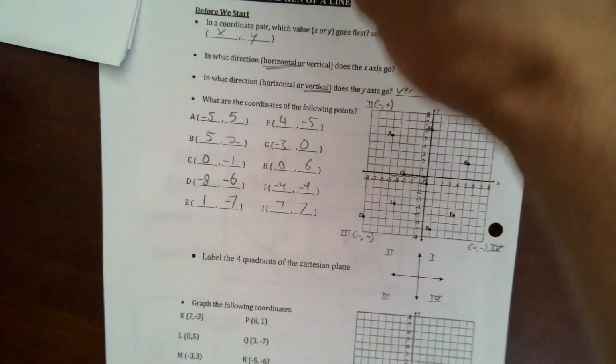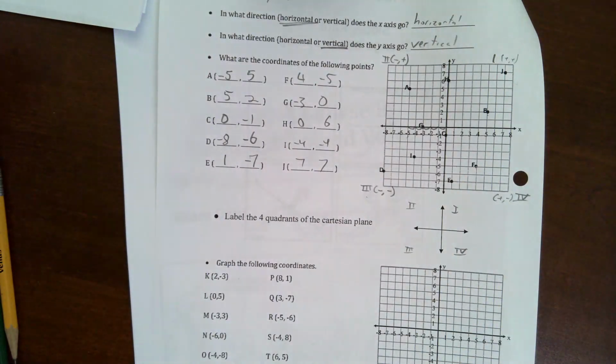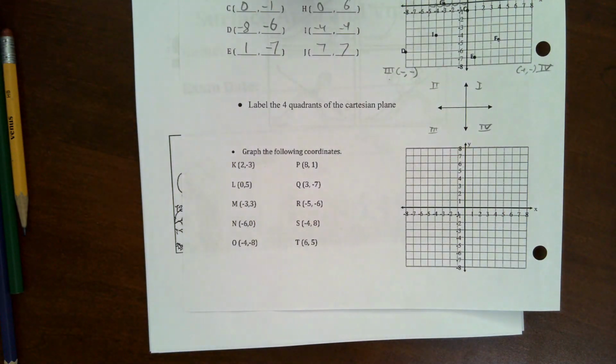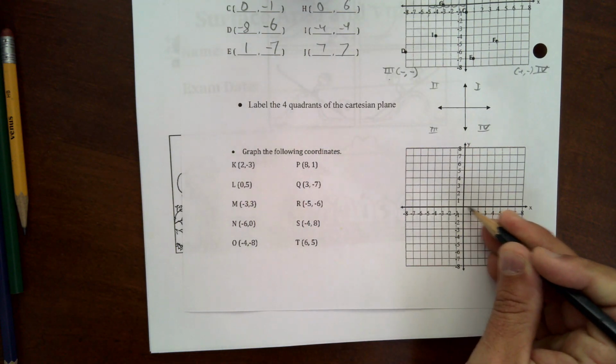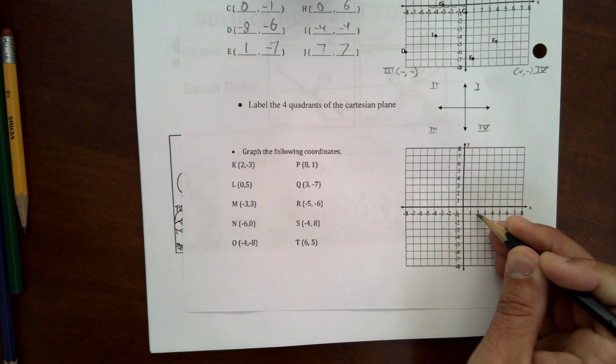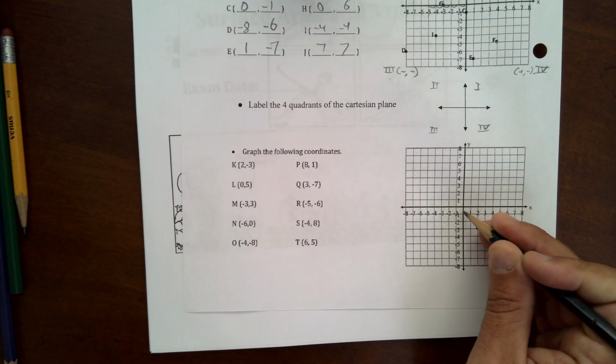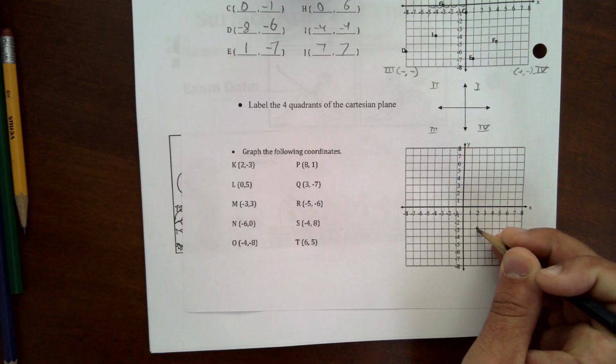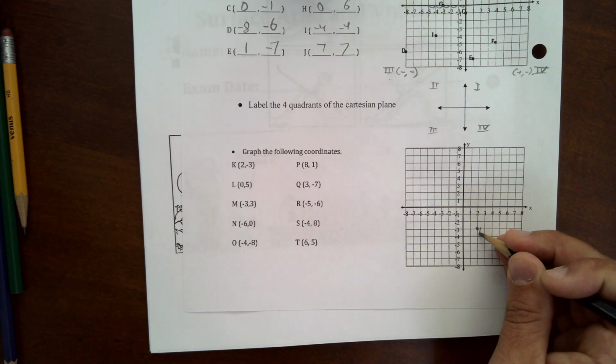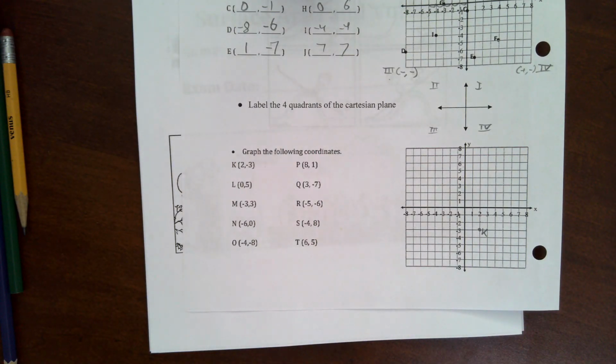Okay, now it's our turn. Now we get to graph a few of these. Graph the following coordinates. So now we get to do K, L, M, N, O, P, Q, R, S, T, no U or V. Okay, so I'll start with a couple here. I'm going to try K. I see that K is at X of 2, Y of -3. Some of you may draw it out or just look for 2 on the X, 3 on the negative Y. And that's K there.